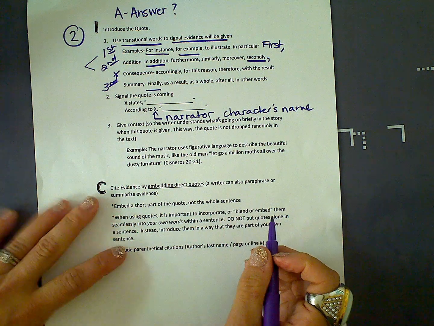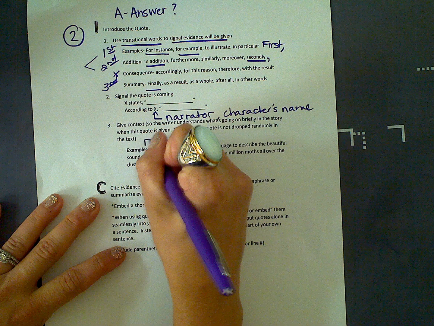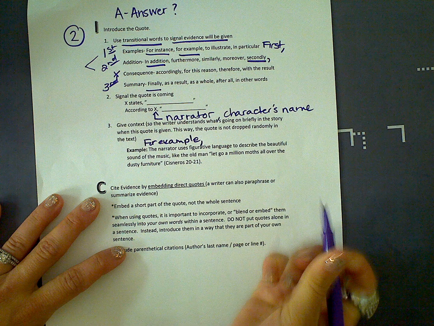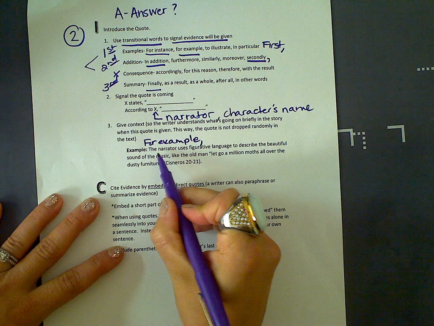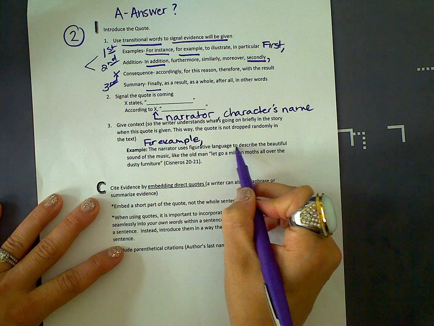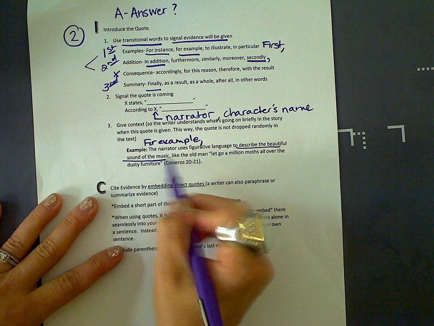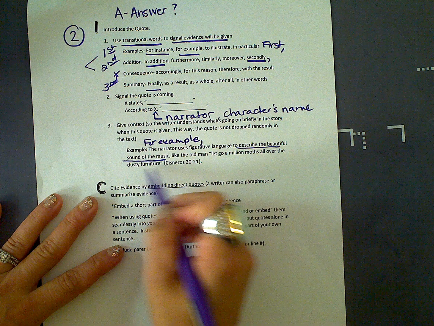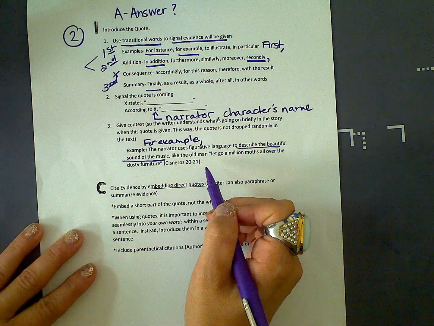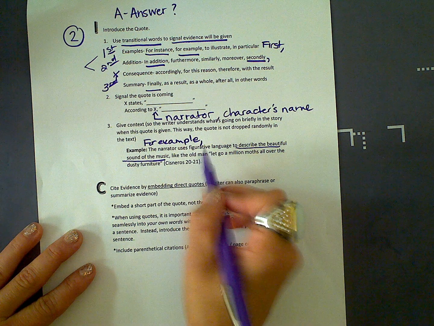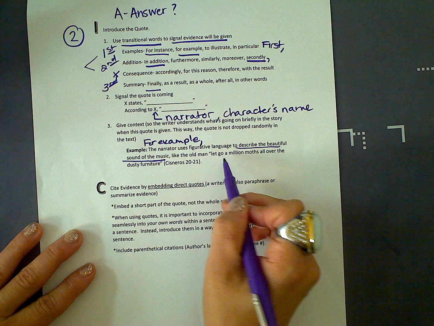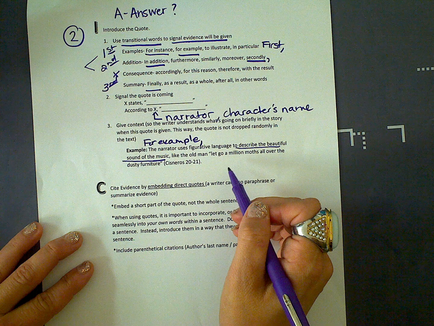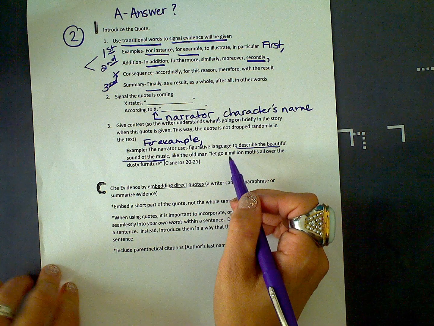So if I'm writing this, I might say, for example, could you add that in your notes, please? For example, comma. Now I'm going to give some context. The narrator uses figurative language to describe the beautiful sound of the music, comma, like the old man, quote, let go a million moths all over the dusty furniture. So now what I've done is I've given a little context so the reader can understand how this quote fits into things, like what happened when this quote occurred in the text. So that's what it means to give context.